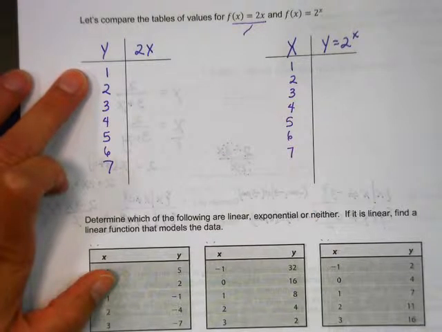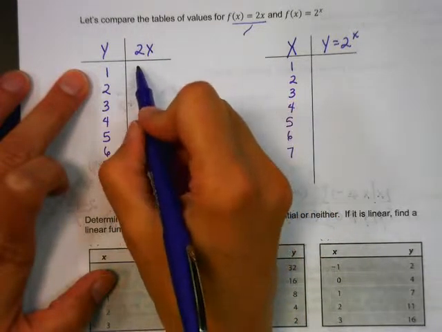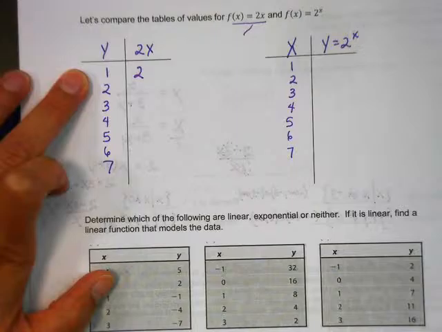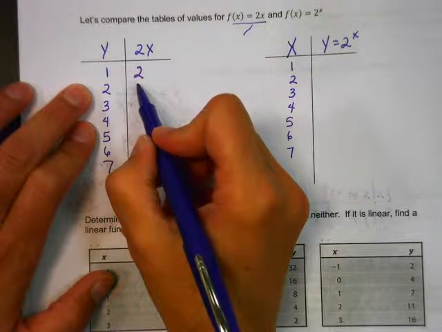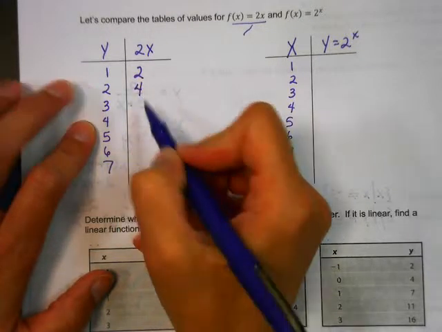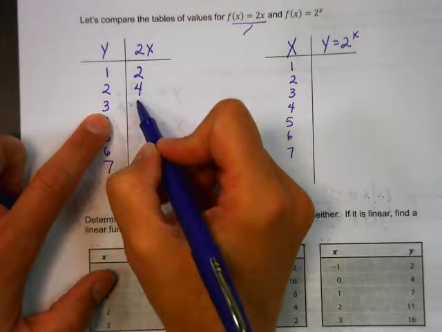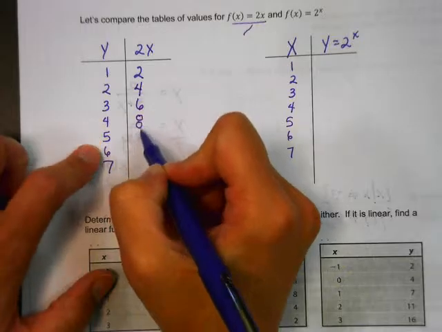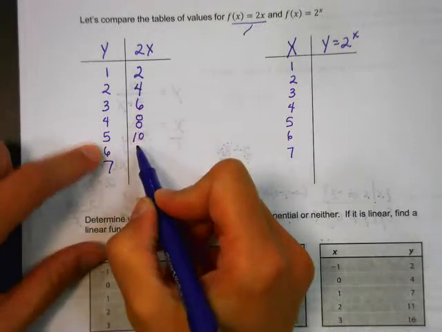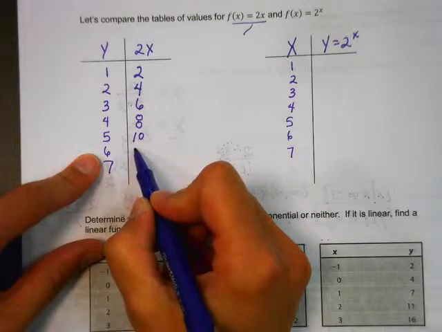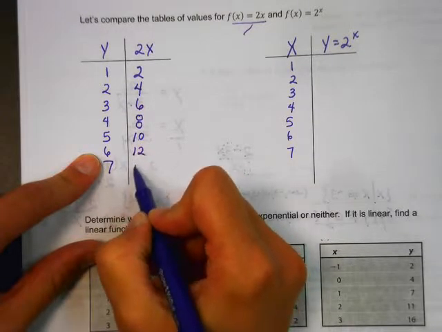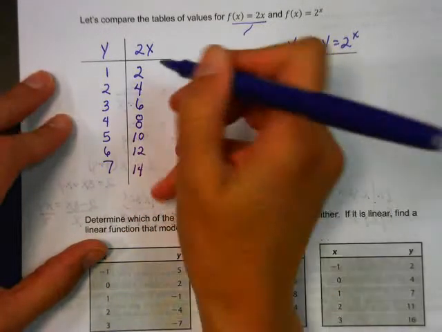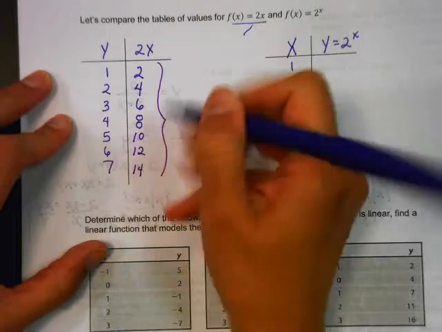So if it's linear, 1 times 2 is 2. 2 times 2 is 4. 3 times 2 is 6, right? We're just adding 2 each time. We're just adding a constant each time. So for linear, you're adding a constant.